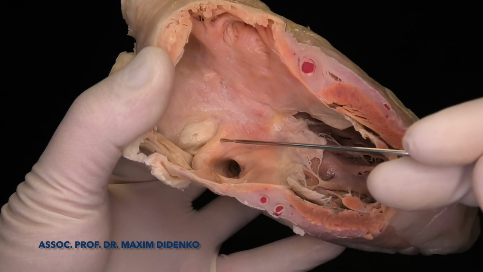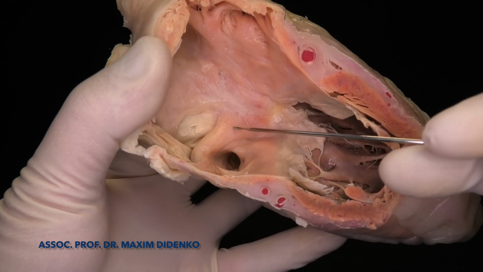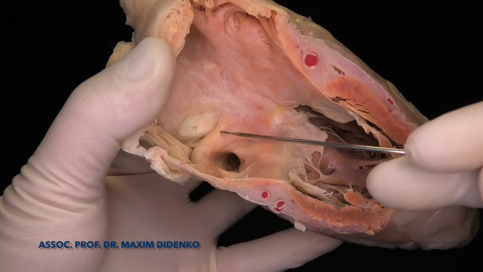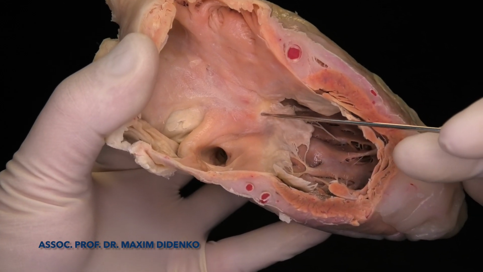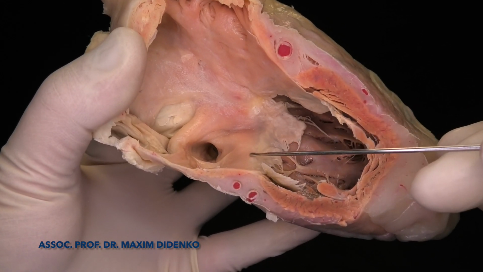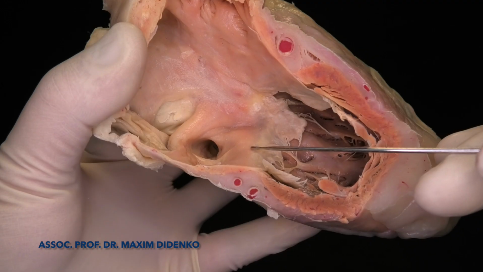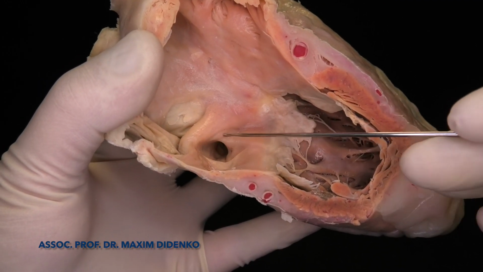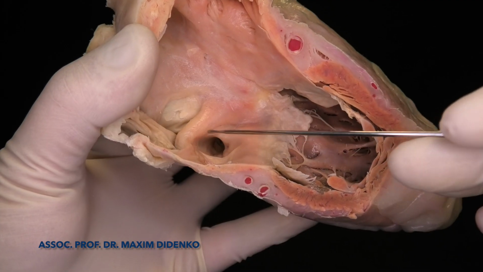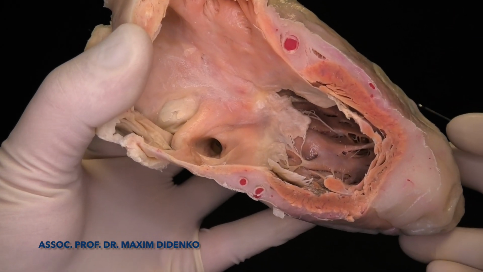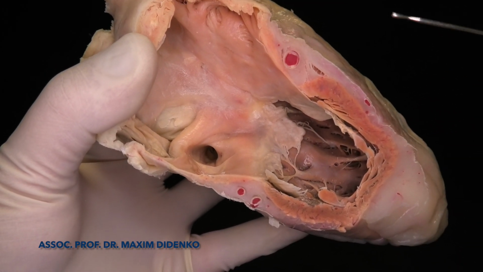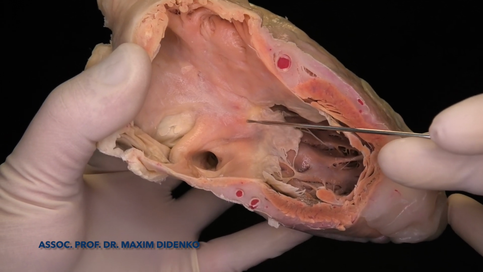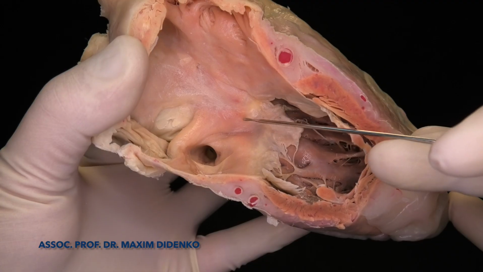So the tendon of Todaro within the Eustachian ridge, which is here, is one side of the Koch triangle. Tricuspid valve annulus, another side, and the third side, the coronary sinus. This is Koch triangle. Koch triangle help us to understand the location of the conduction system in atrium, so AV node and his.